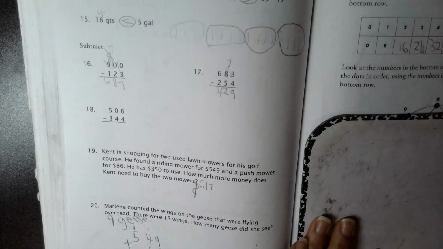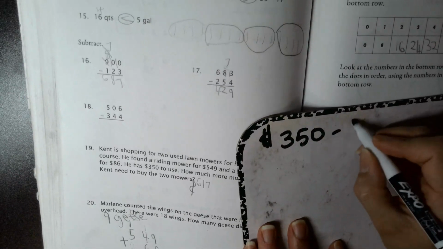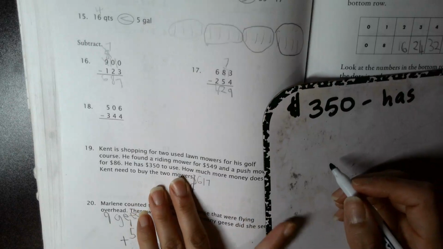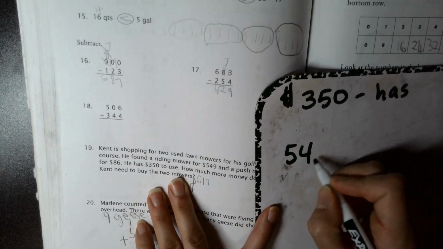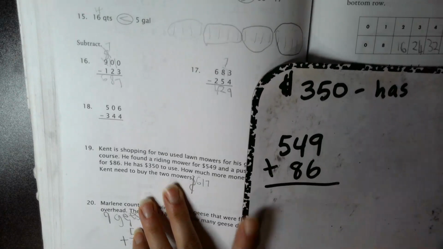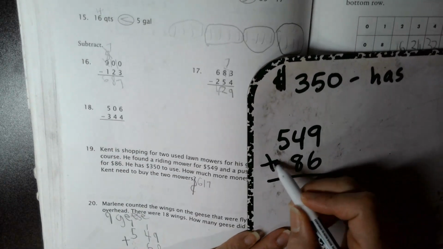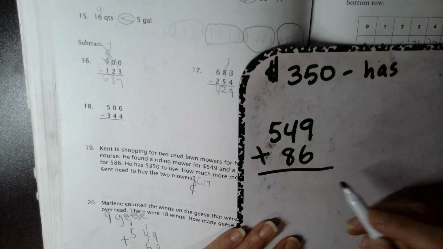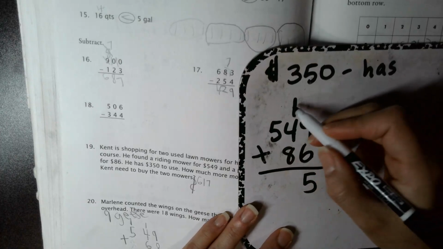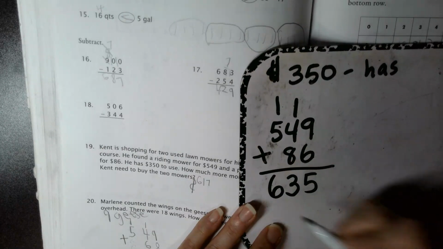Okay, so first we're going to find out, okay, because we know he has $350. That's how much Kent has. Then we know that he needs 2 of these lawnmowers, and one of them is $549, and the other one is $86. Okay, so we're going to add those because he needs both. It says he's shopping for 2 used lawnmowers. Okay, so we have to find out how much both of them cost together. 9 plus 6 is 15. Okay. 8 plus 4 is 12, plus 1 is 13, okay, and then 5 plus 1 is 6, okay.